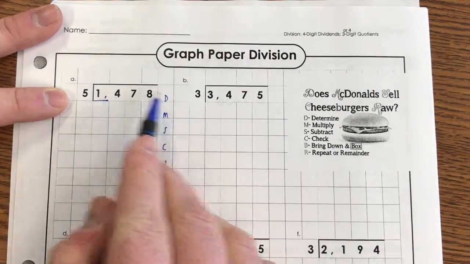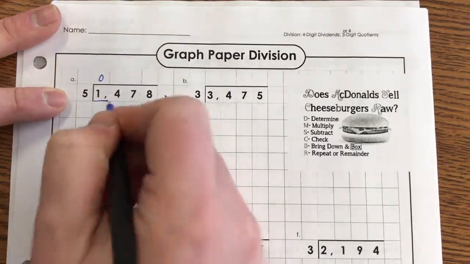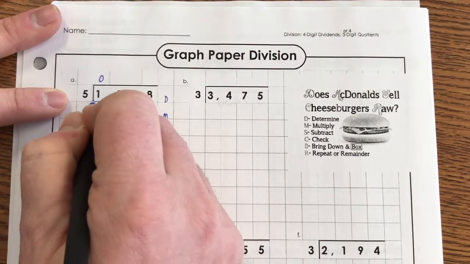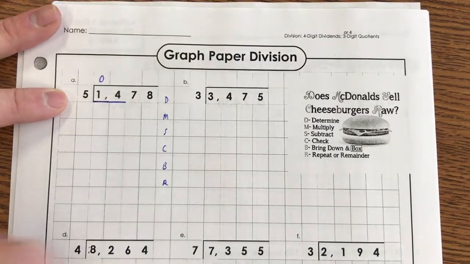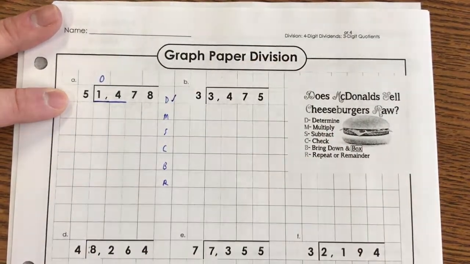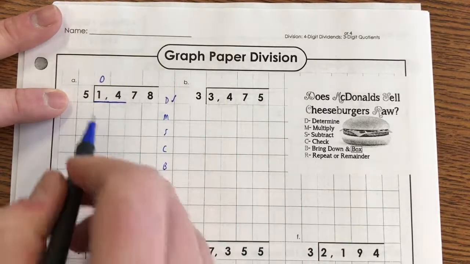So we're going to determine 5 times what gets me close to 1 without going over, and that is not possible, so that's 0. So instead we're going to regroup that over, unwrap it, and now we have 14 hundreds that we're going to divide up instead. So now's our official check system. So here we go. Determine 5 times what gets me close to 14 without going over.